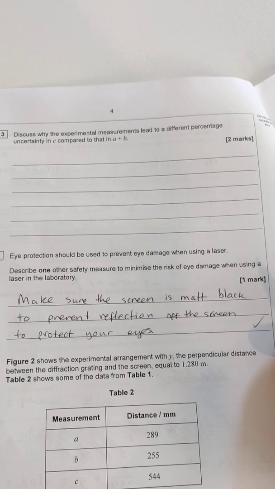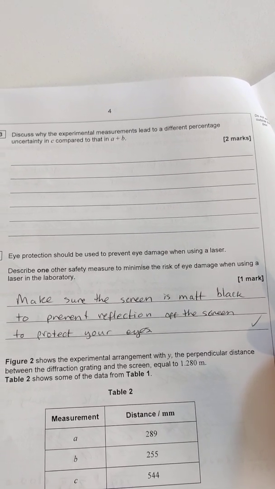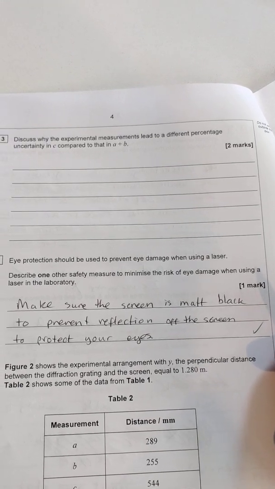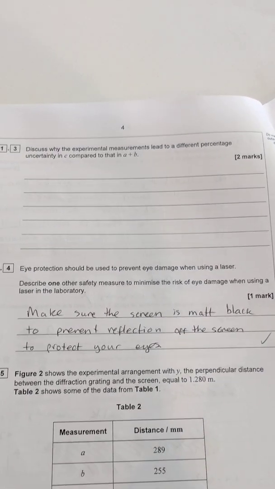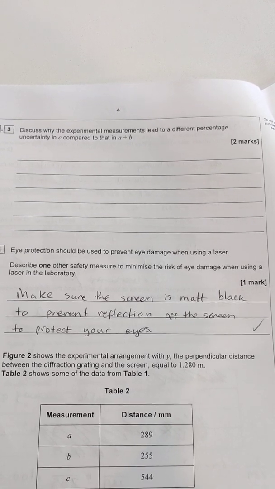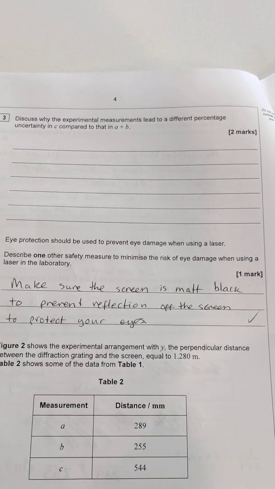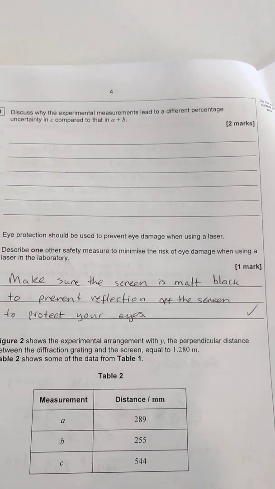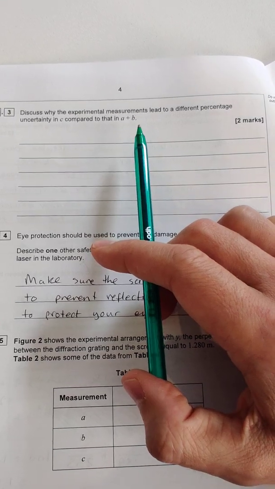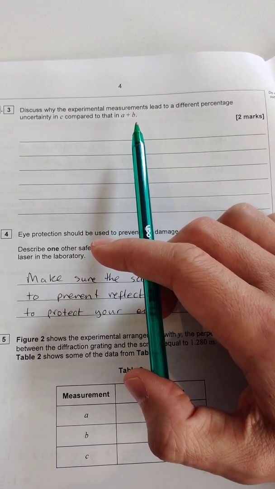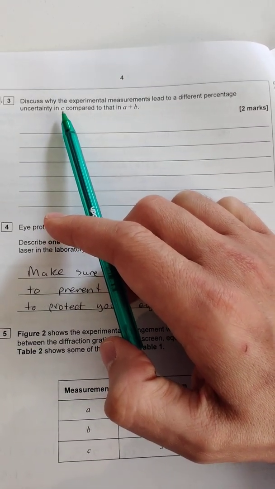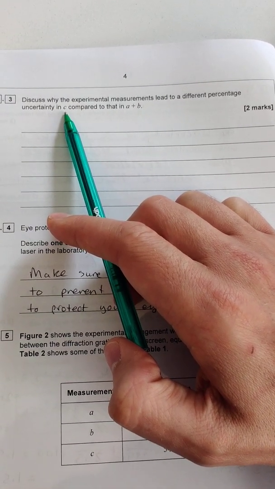It says, discuss why the experimental measurements lead to a different percentage uncertainty in C compared to in A and B. In my opinion, the easiest way to answer this is remembering that the percentage uncertainty is going to depend on the absolute uncertainty. And if you're going to do A and B, there are 2 lots of the absolute uncertainty, whereas here there's only 1. Perhaps one good solution is to actually calculate it, and that will get you a mark.